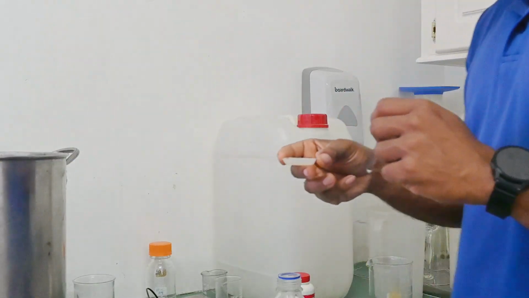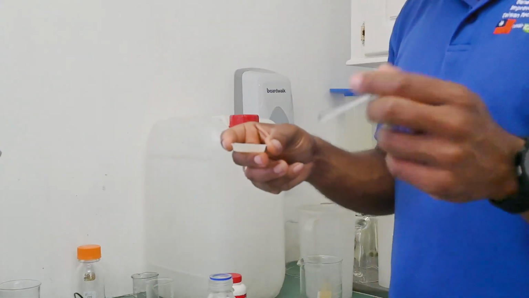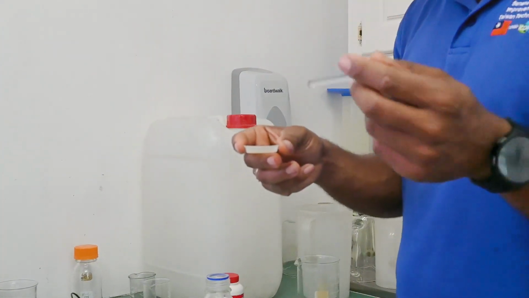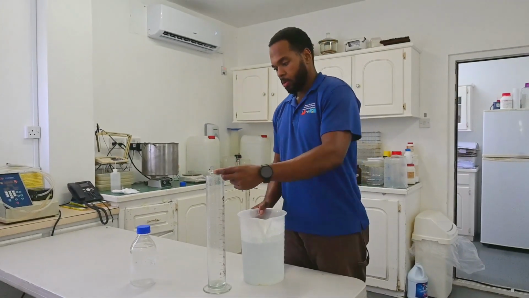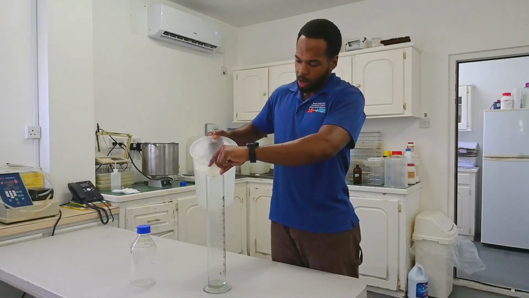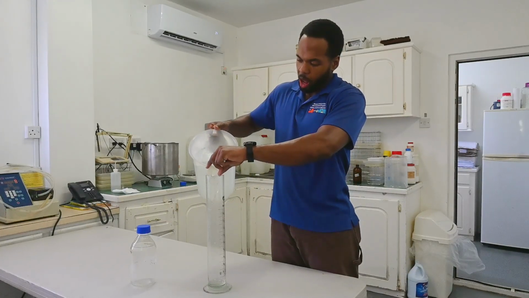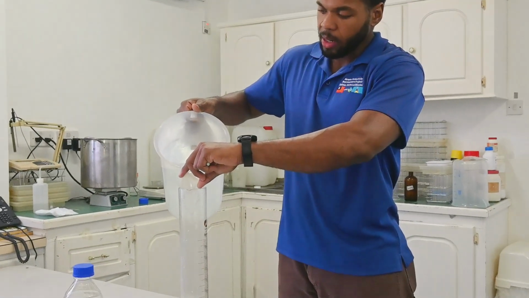The next step will be to add it to a measuring cylinder and add the final volume of water till it goes to 1,000 milliliters. So now we're going to pour out the BA and we're going to add water to bring it up to the final volume of 1,000 milliliters.